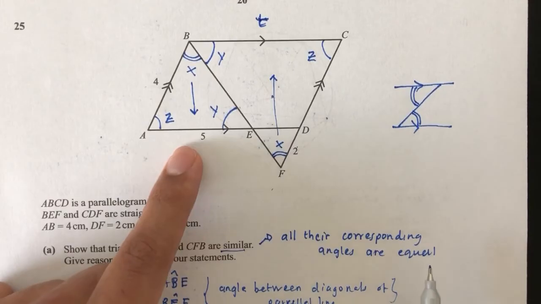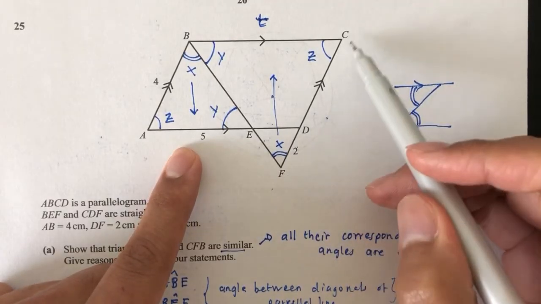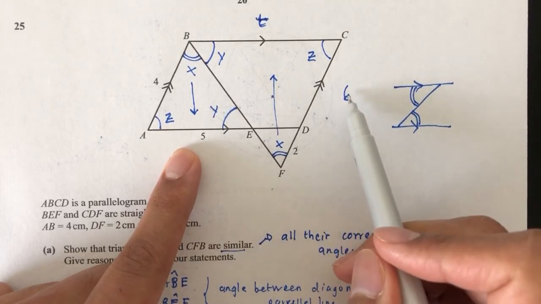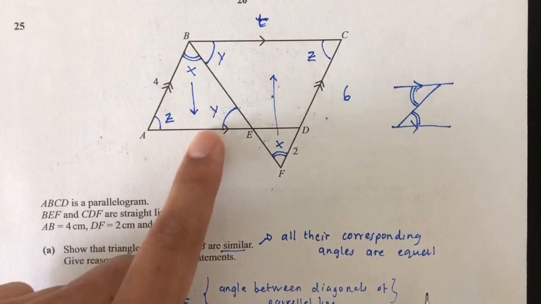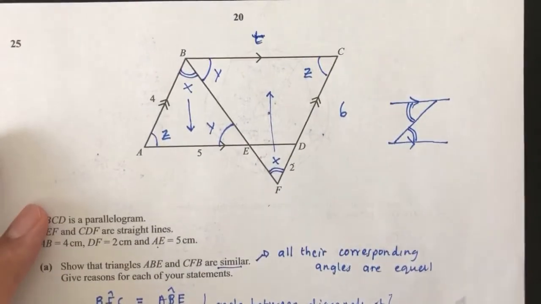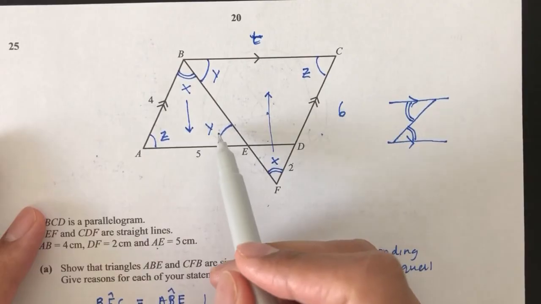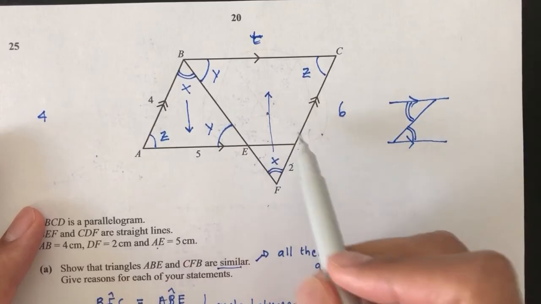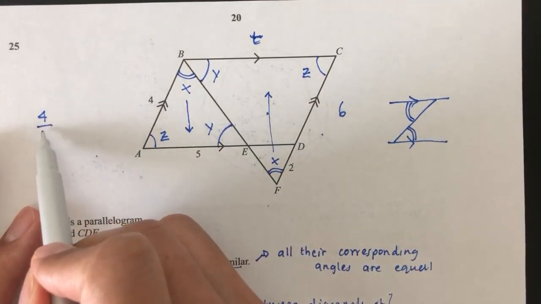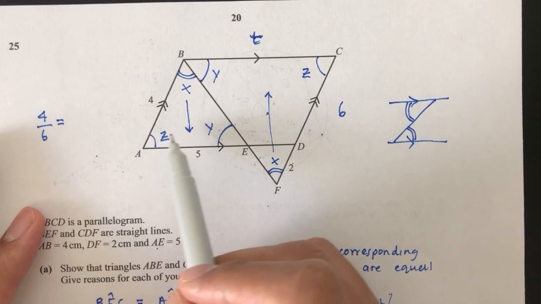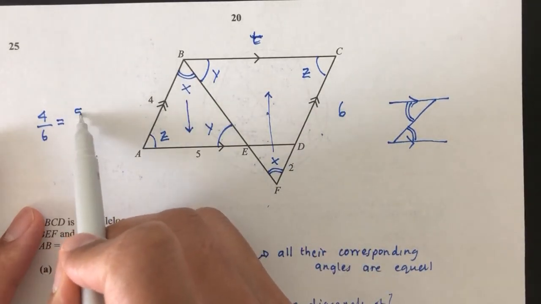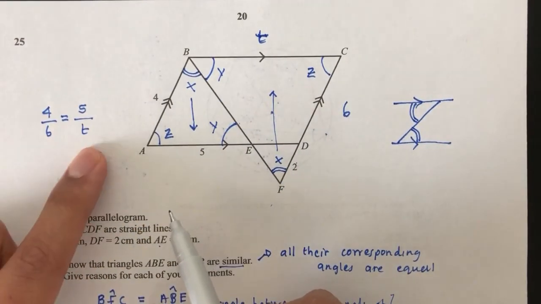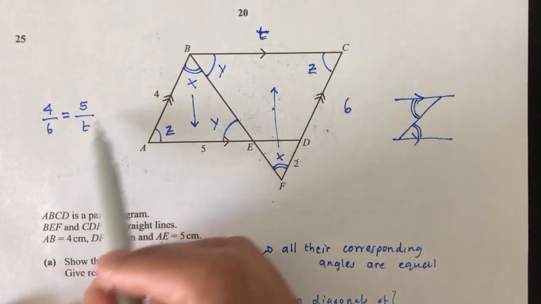And here we know the length of FC. So FC will be 2 plus 4, the length will be 6. So FC is opposite Y. So we have to do this by comparison. So from this, what do we know? We know that the side opposite of Y will be 4 and the side opposite of Y is 6. So 6 divided by 4 equals, this will be 5, which is opposite X, and X will be T.